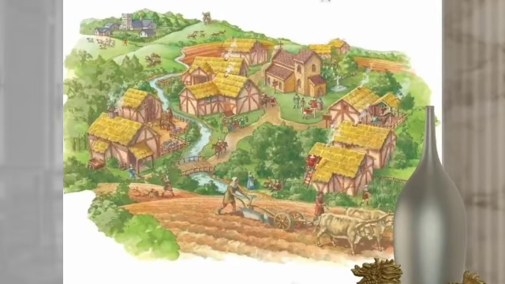Take a look at this image of a village. This is a medieval village. The image represents what a medieval village looked like. Pause the video for 30 seconds. Think about what you see in this picture. It can be anything from a building, the people, jobs, the scenery.